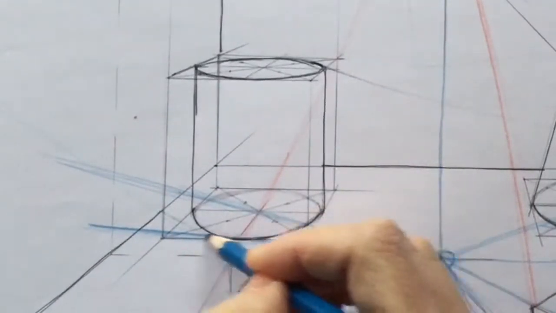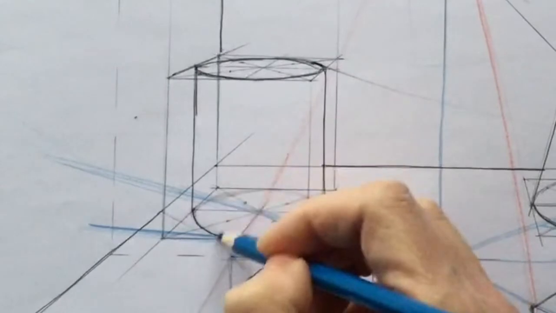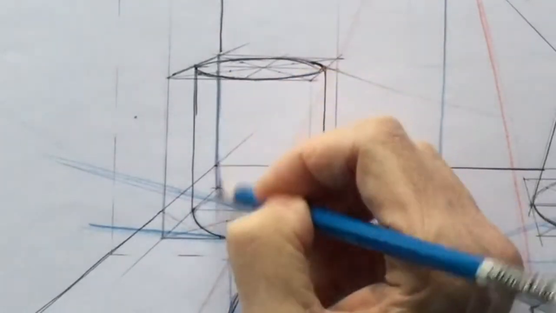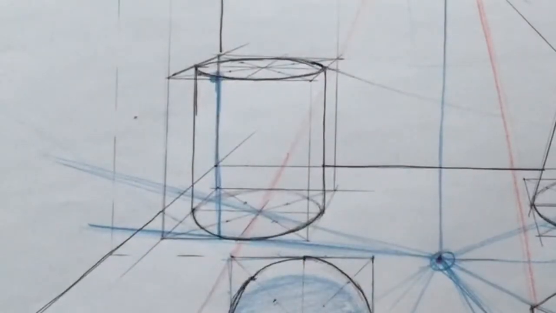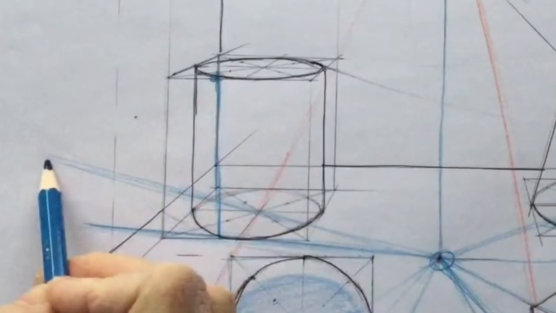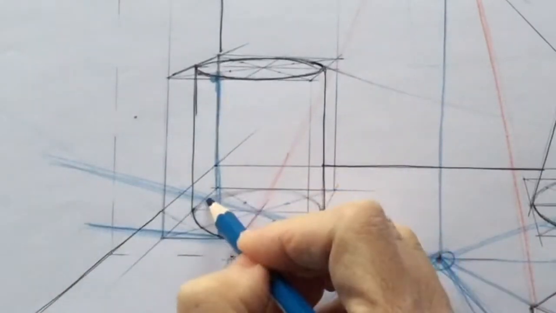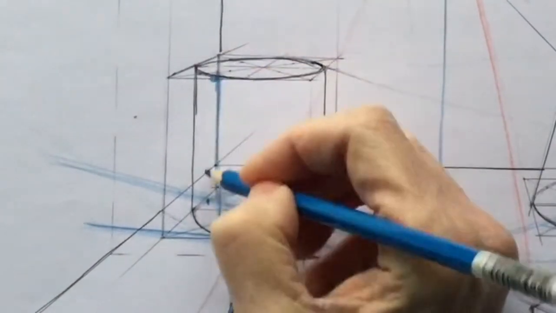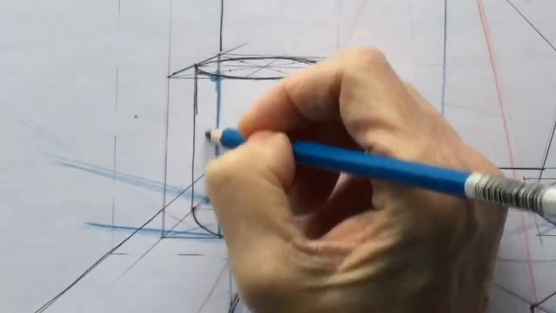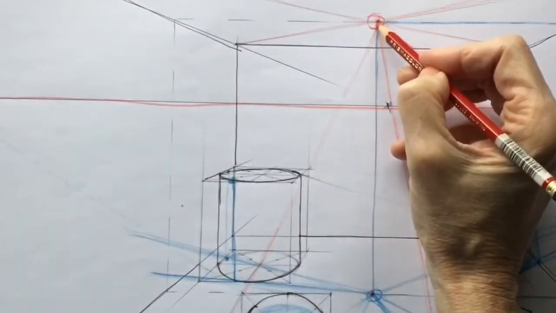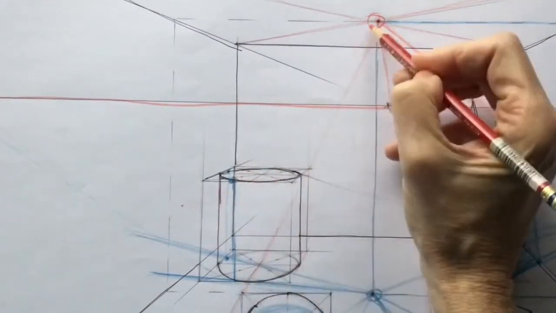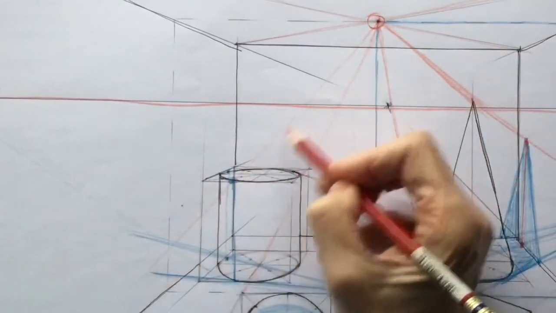Now when I hit the widest part, I go straight up, and then I get a point on this ellipse. When I go through the center here, I go from here, go straight up, and I get another point. And it's these points that I drop to the floor.